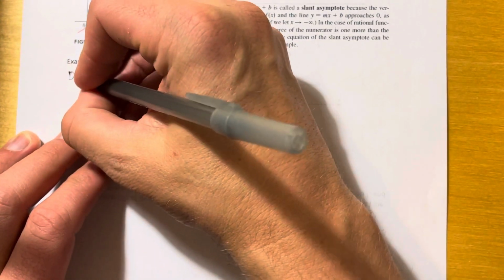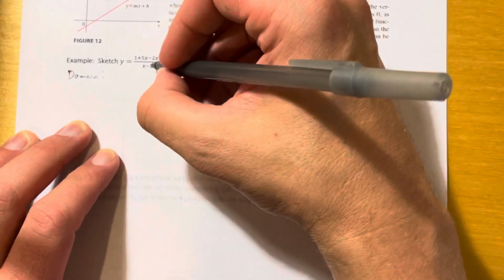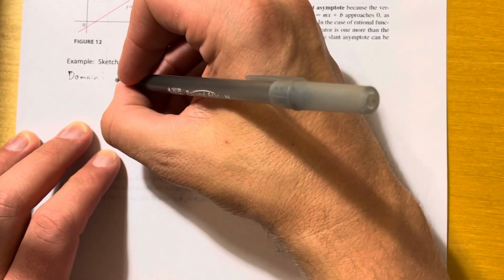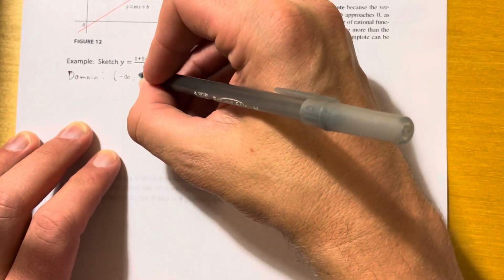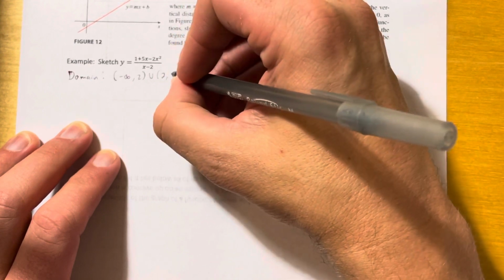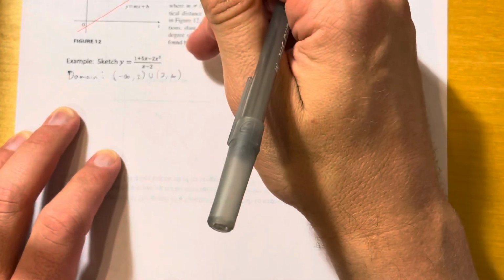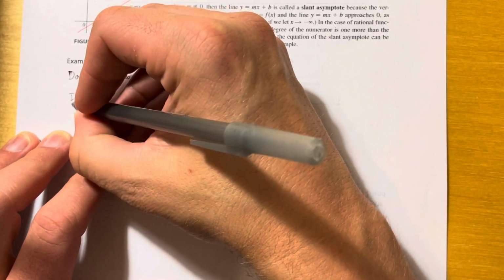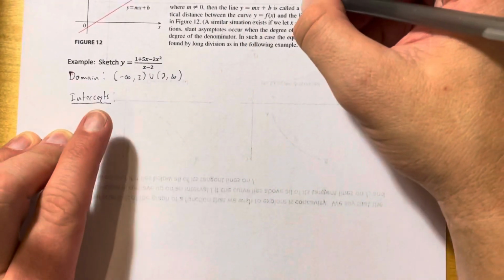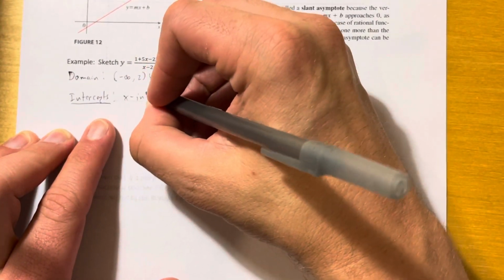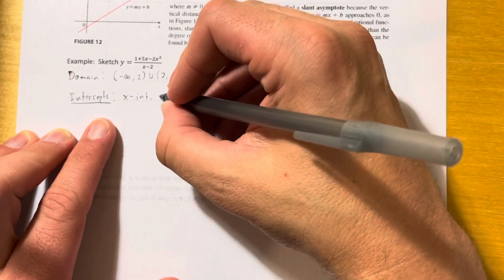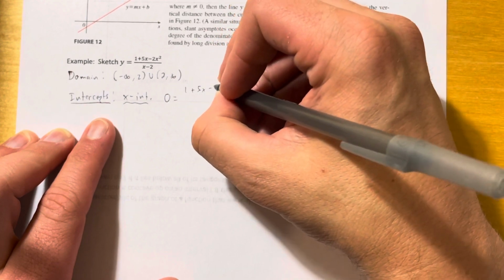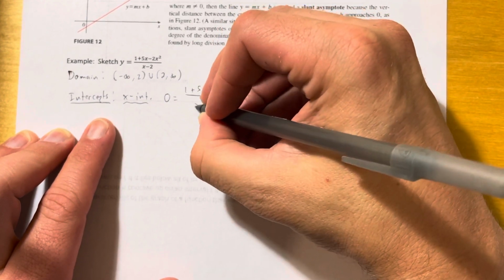So start with the domain. This function is not defined at x equals 2, but it is defined everywhere else because that's what our denominator is telling us. So negative infinity to 2 union 2 to infinity. That's our domain. Next up, we want to look at intercepts. So let's start with x-intercepts. I would set y equal to 0. 0 equals 1 plus 5x minus 2x squared over x minus 2.